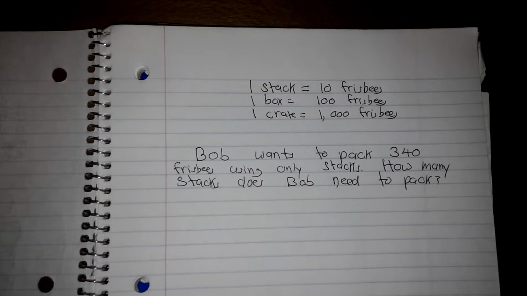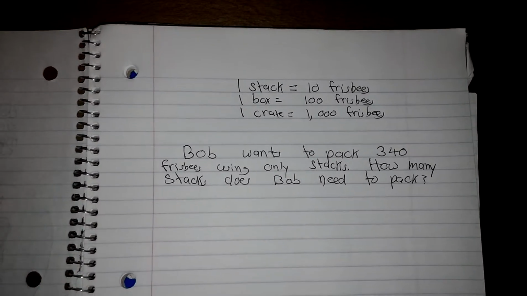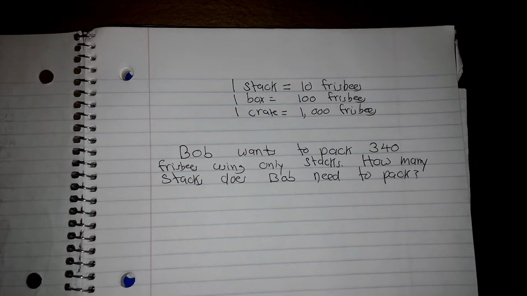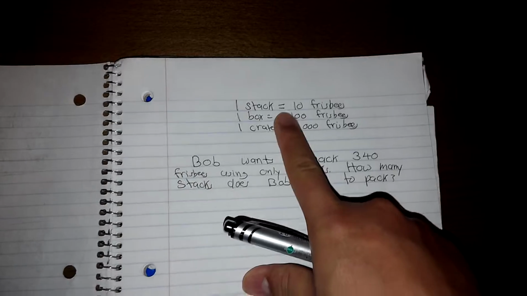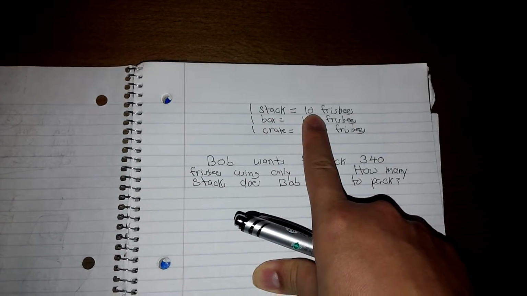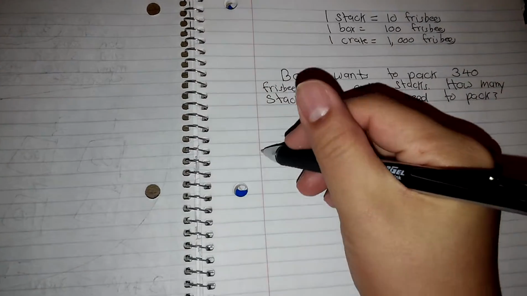Second example says Bob wants to pack 340 Frisbees using only stacks. How many stacks does Bob need to pack? Once again, I look at my chart. Now he can use stacks. One stack is equal to how many Frisbees? It's equal to 10 Frisbees. Okay? So I'm going to draw my stacks.